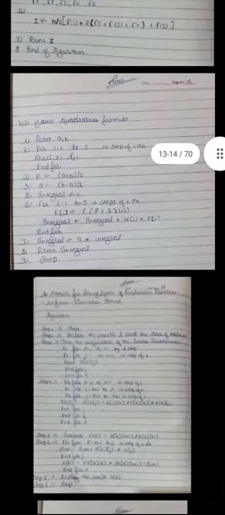Another method is Gauss quadrature formula. Read a, b, use a for loop up to 5, read xi, wi, find now p is a plus b by 2, and q is b minus a by 2.